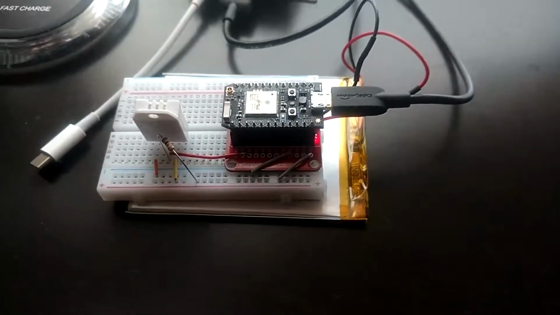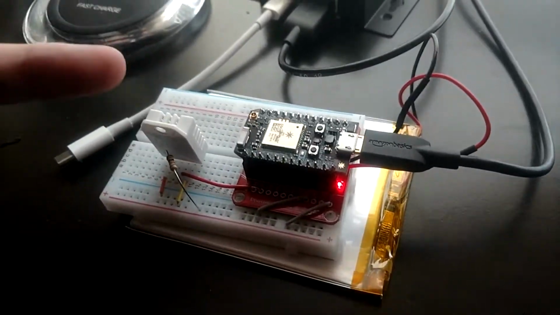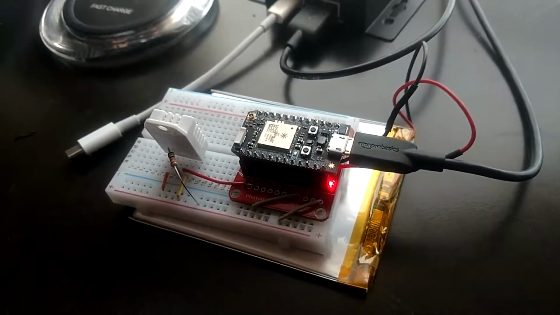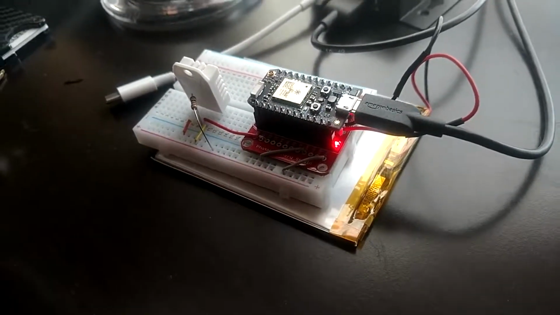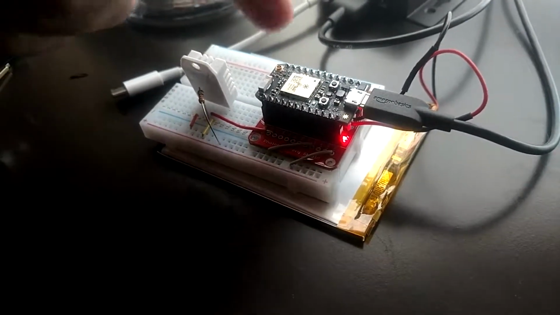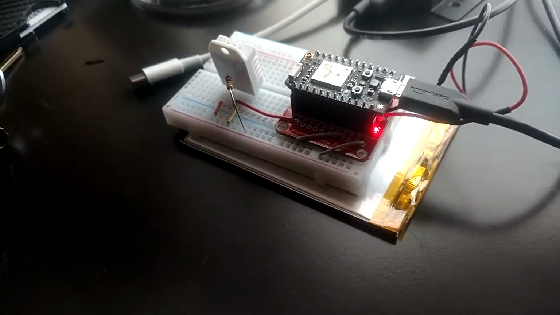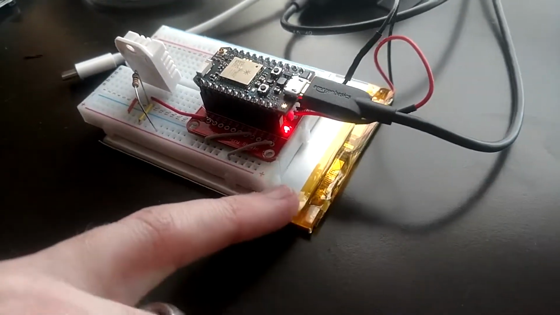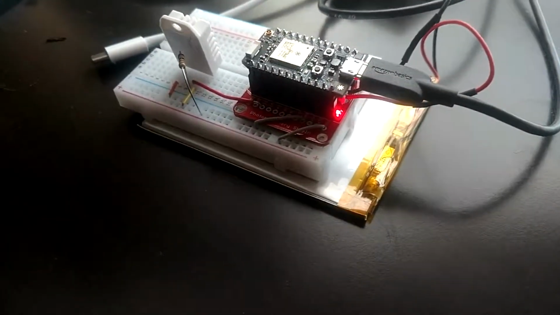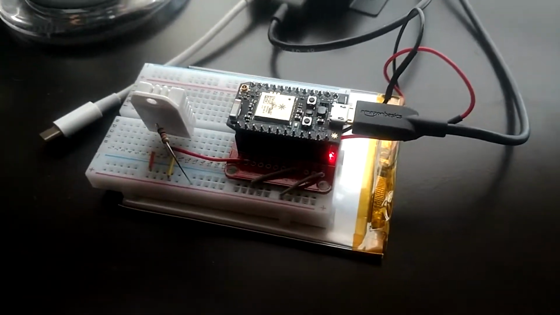Hey, Trip Zero here, and I've got a Particle Photon with a humidity and temperature sensor. This guy right here is a DHT22, and the Particle Photon is connected up to this battery shield made by SparkFun, and below it is a big giant, I think 3000 milliamp hour battery.